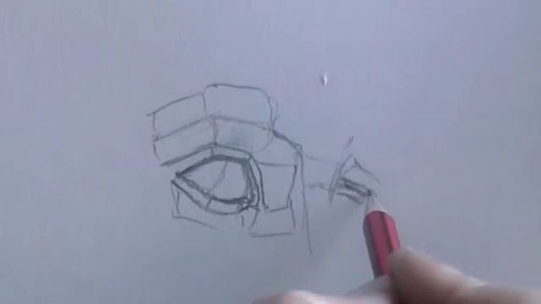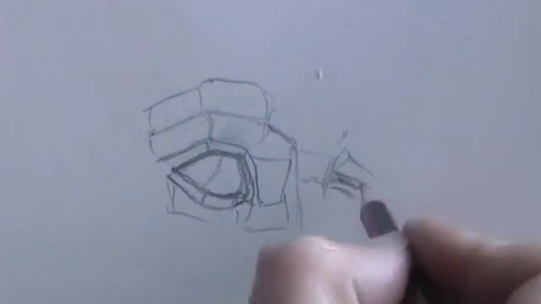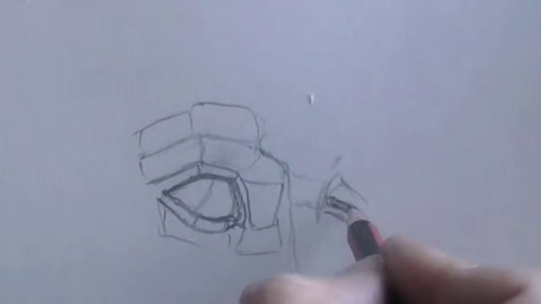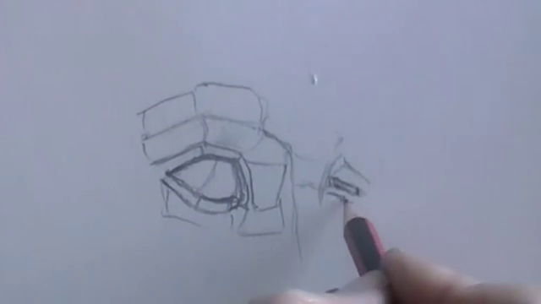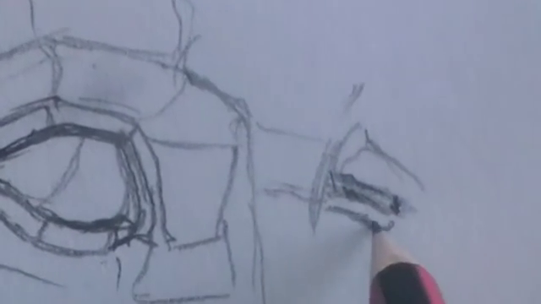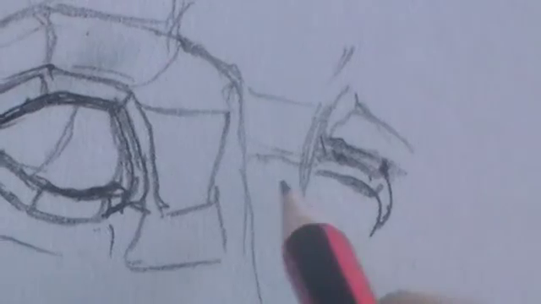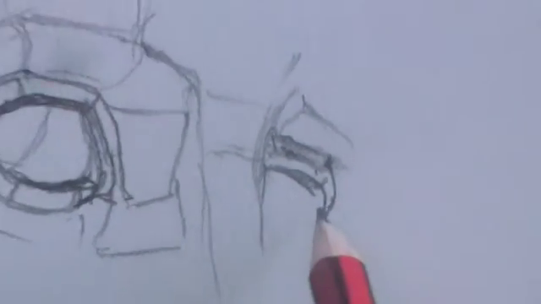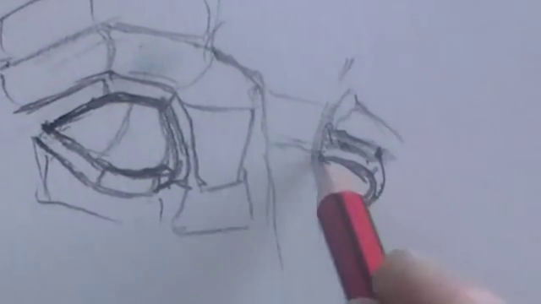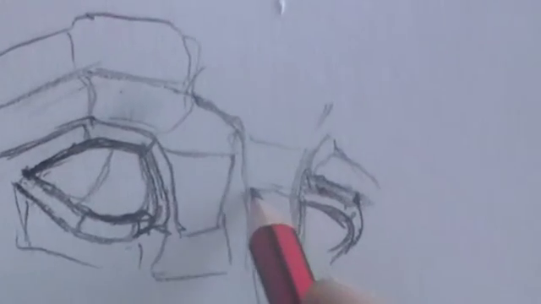Again here, looking at the eye there, the block, the turn, and then turning around like so. And Michelangelo obviously was a master of doing this.